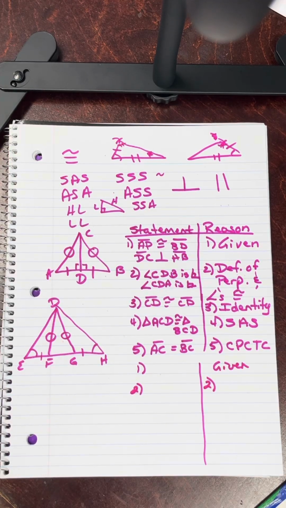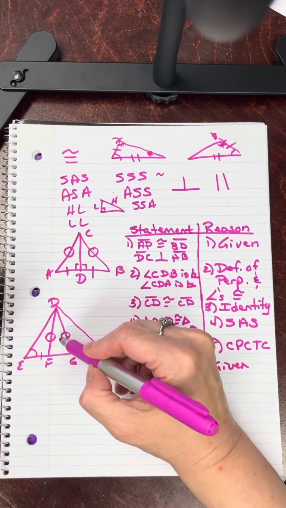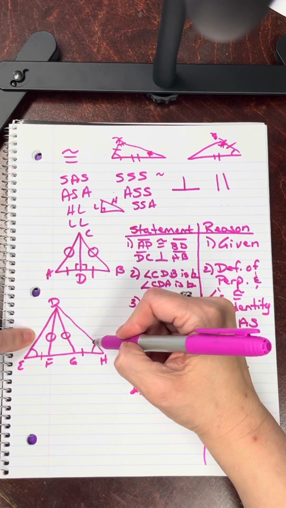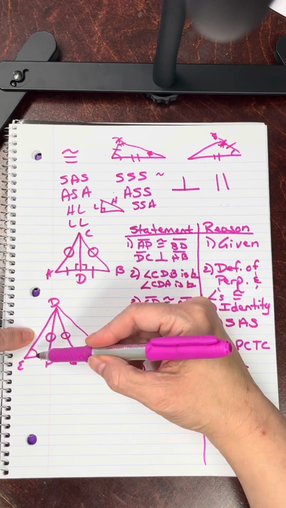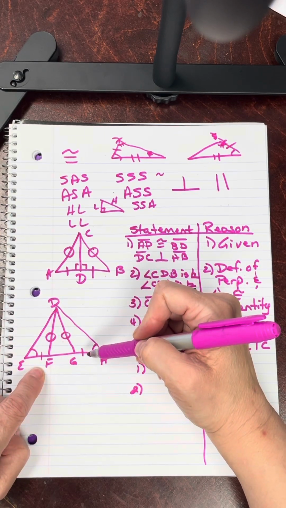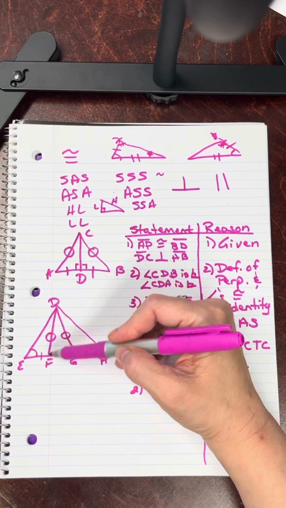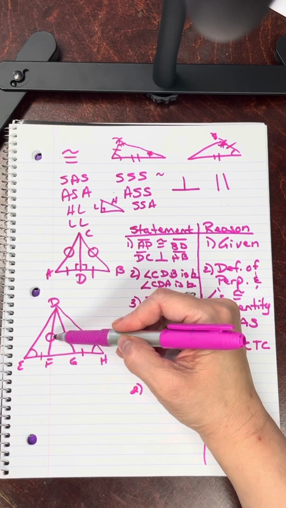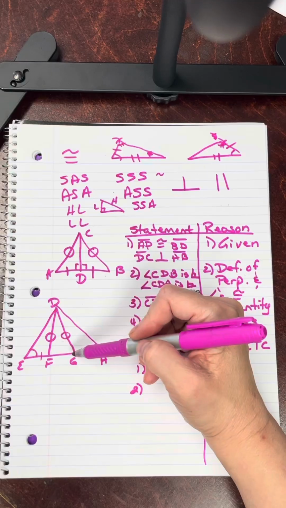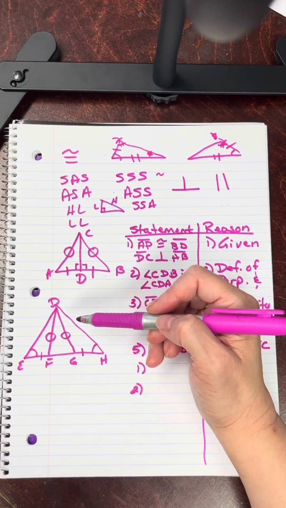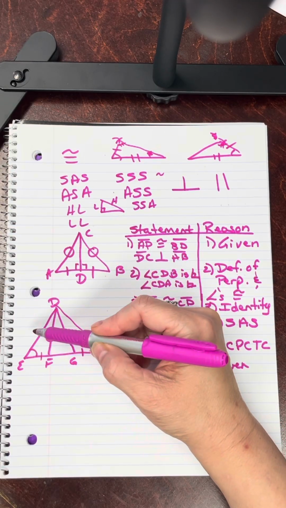I need to plan out how many parts I was given in the original. Okay, so for these, not this center triangle at all, just the outer triangles, I have an angle and a side. Now, if I'm going in order, angle, side, side, that's the side they want me to prove. So I know I can't use that. I could do side, angle, side.